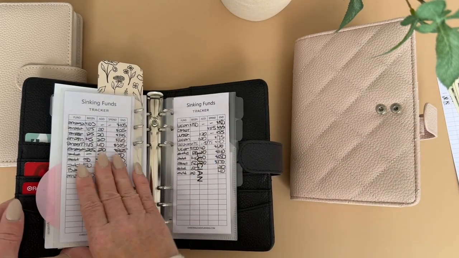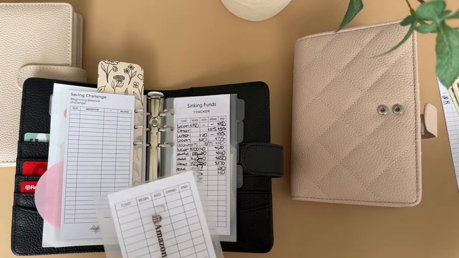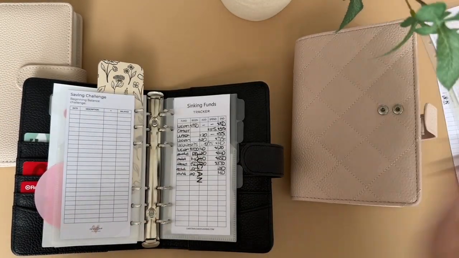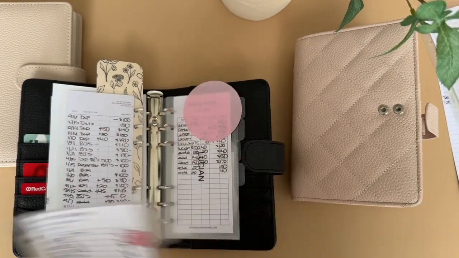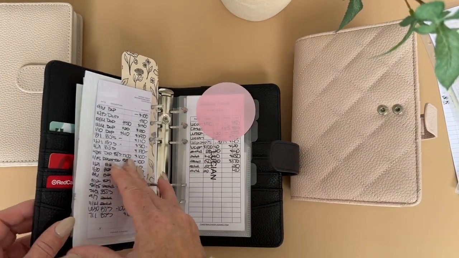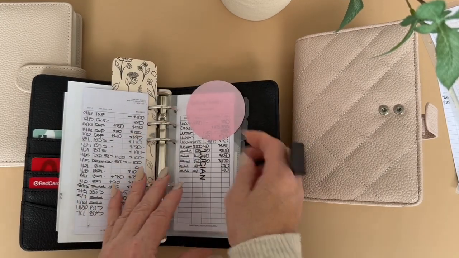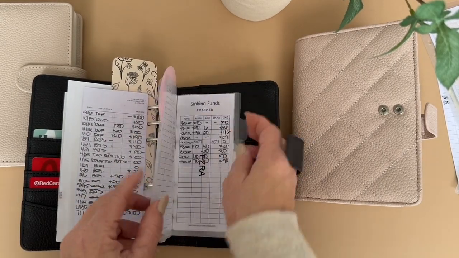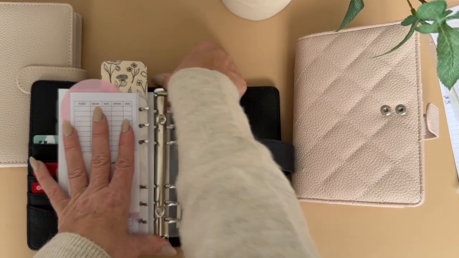So what I am going to do is I'm going to take Amazon. I'm going to take rainy day. This is random. I'm going to take that out. I'm going to keep BJ's. I will keep Lucian, Ezra, and Adelina. I will also take Target out.